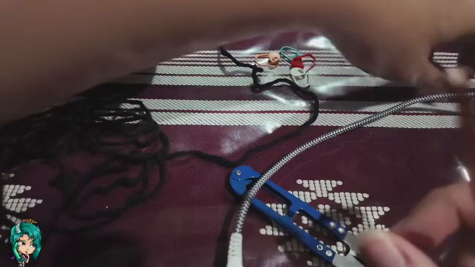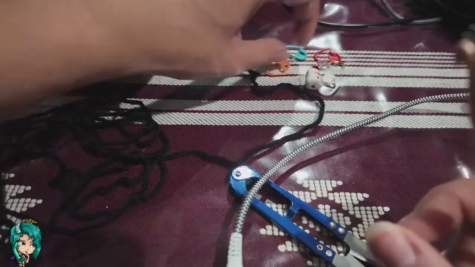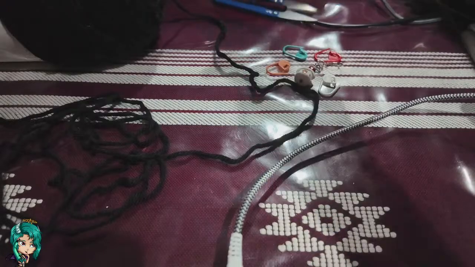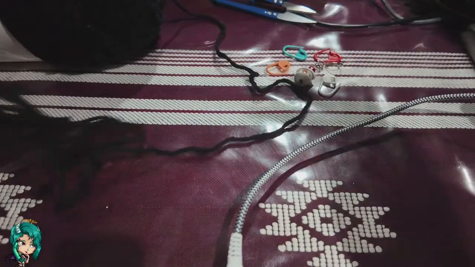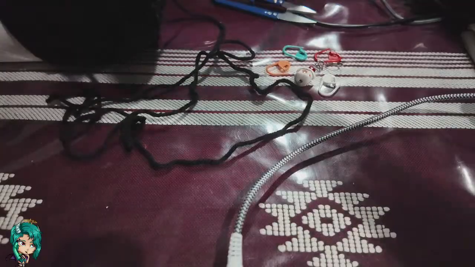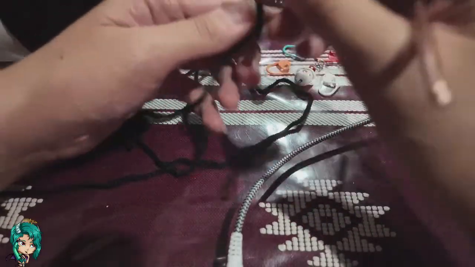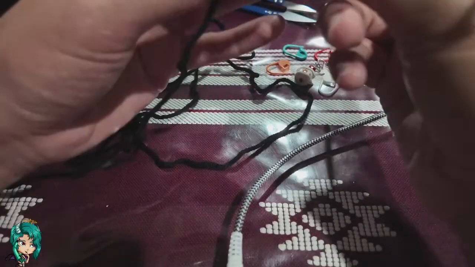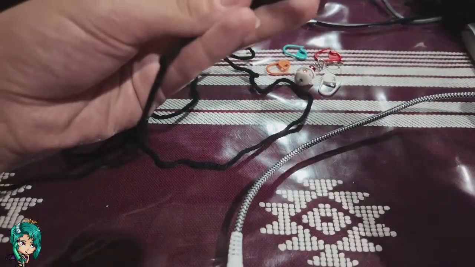I do have 4 crochet markers and a 5th crochet marker. The purpose of the crochet markers is just to mark the middle of the increases, and then 1 to mark the beginning of the row.